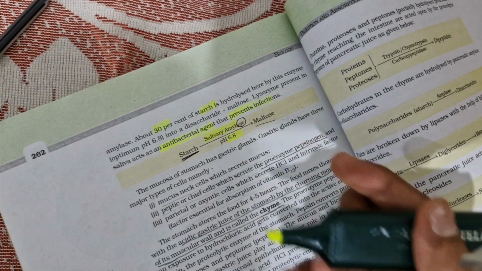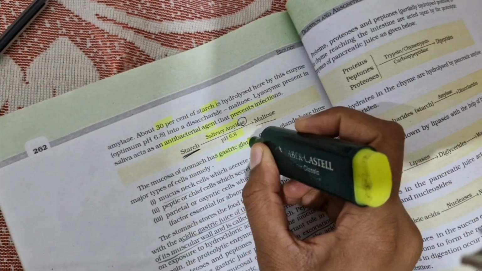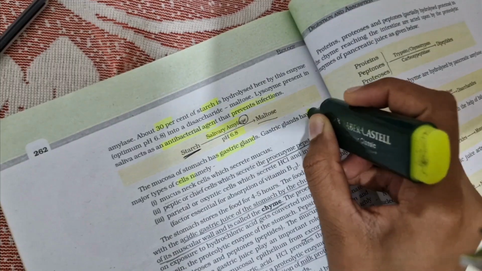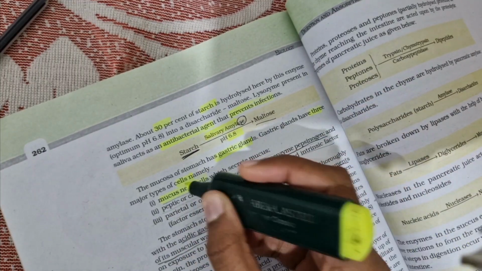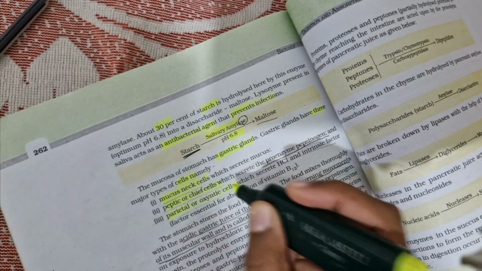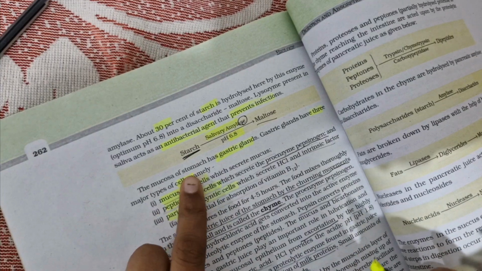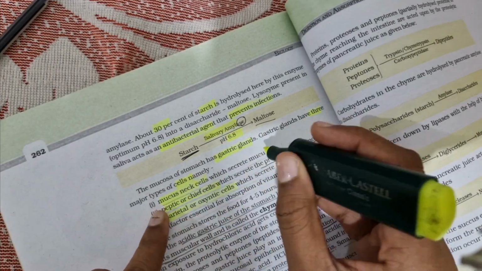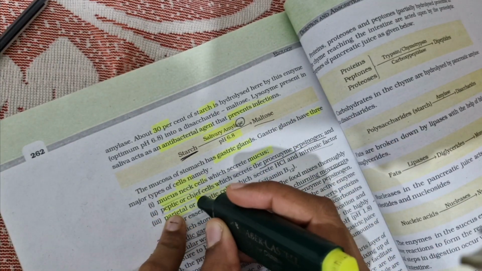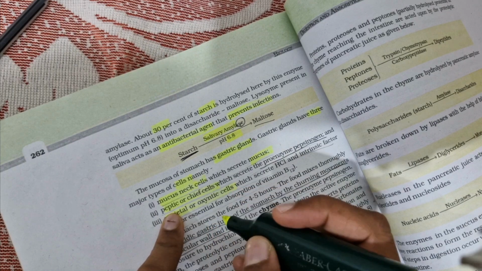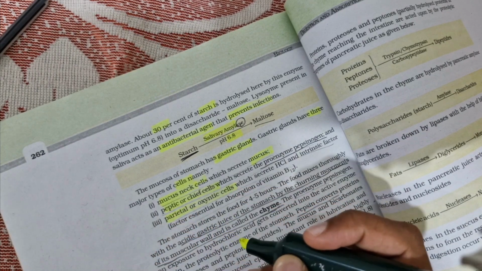The mucosa of the stomach has gastric glands. There are three major types of cells: mucous neck cells, peptic cells or chief cells, and parietal or oxyntic cells. The secretions you need to remember: mucous neck cells, as the name says, secrete mucus. Then peptic cells, peptic as in peptic ulcer, which is because of the HCl.